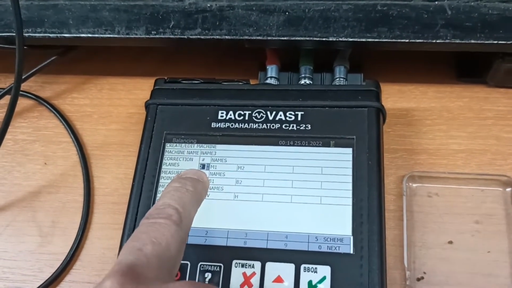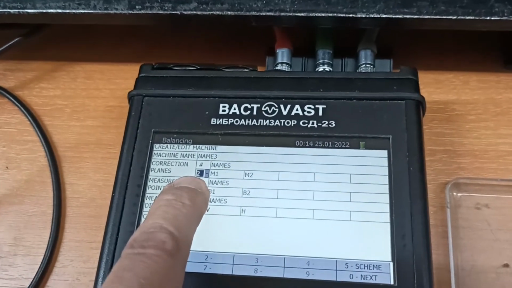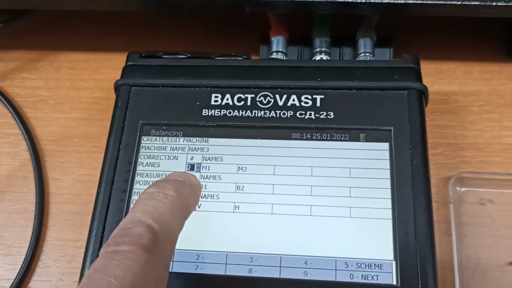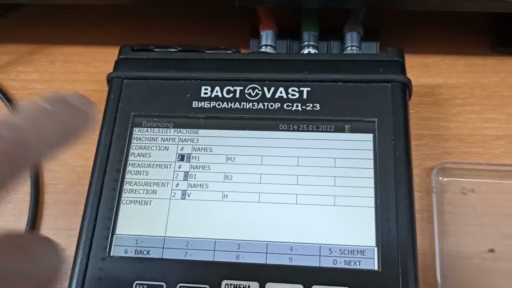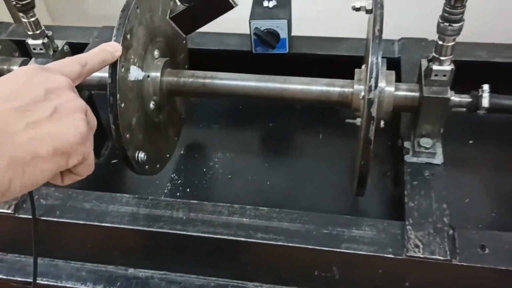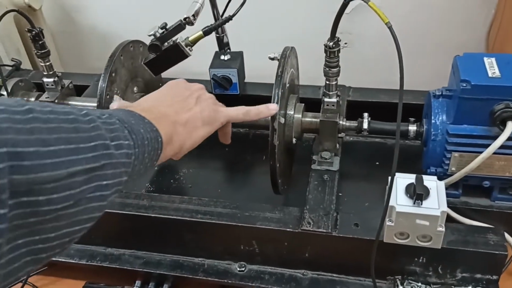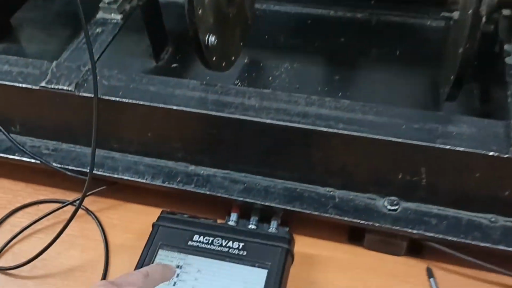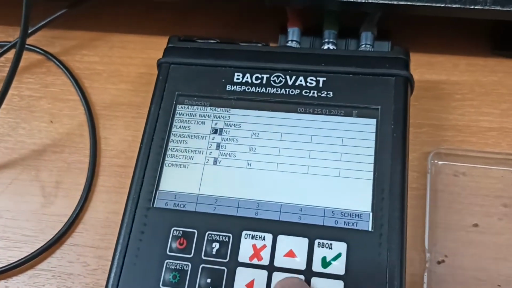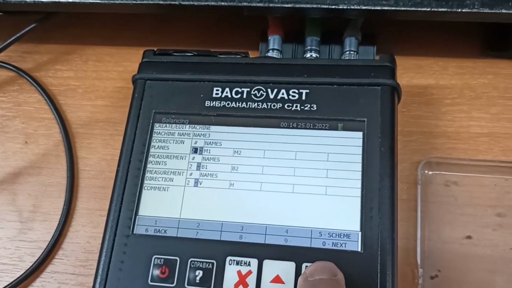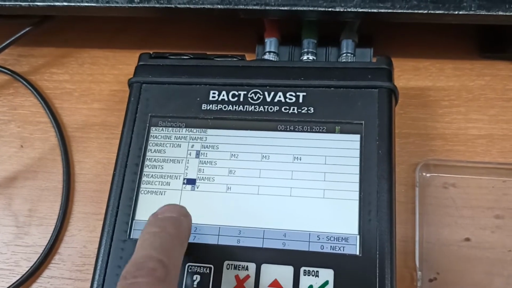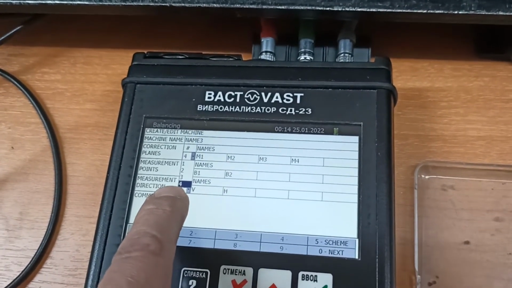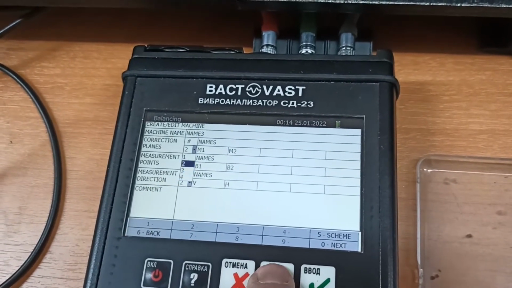Correction planes. How many correction planes do I have on this machine? These are the planes where you can apply the trial weights and balancing weights. So on my machine I have two, one and the second. So I select that this will be 2 correction planes. Actually here, if I press enter, I see the list. In the DC23 vibration analyzer you can have up to 4 balancing planes, but here I have 2, so let it be 2.